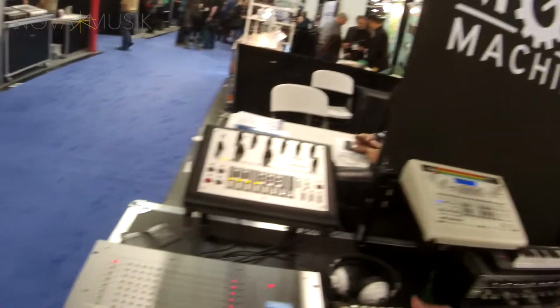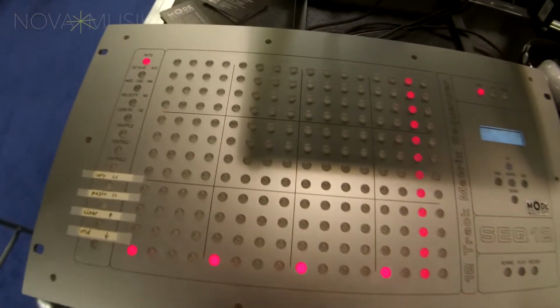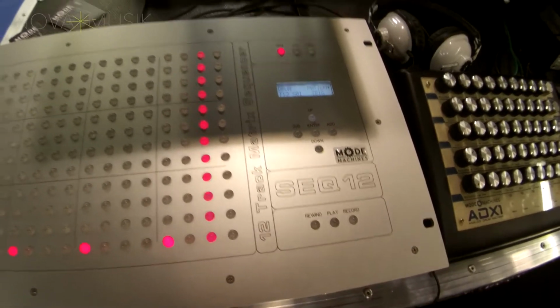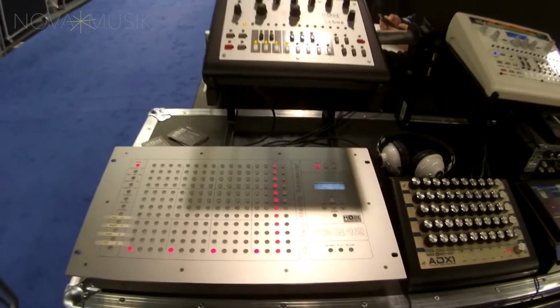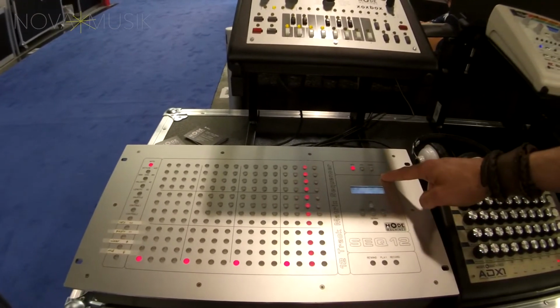In first place, we have here our new MIDI sequencer, the SEQ12, which is a 12-track MIDI sequencer. It's got one MIDI input, 3 MIDI outputs, to let you control a lot of synthesizers. Basically, it's got 3 different modes: sequencing, jam, and song.